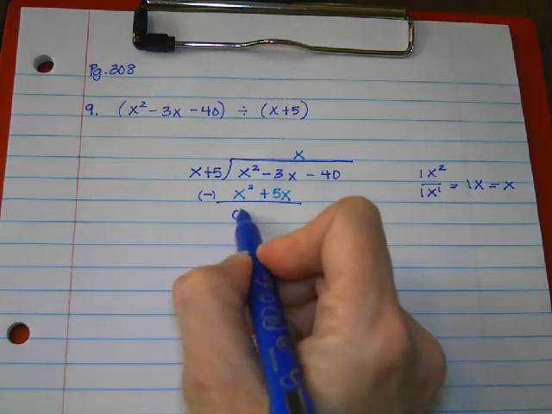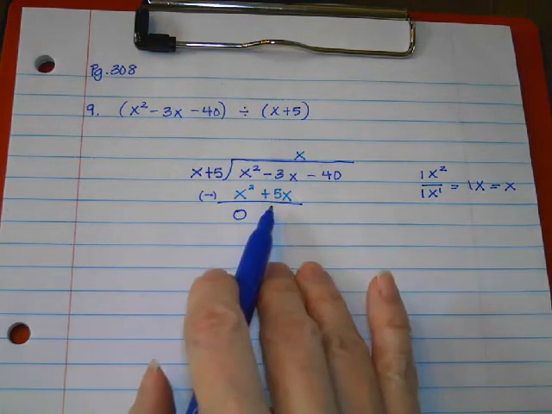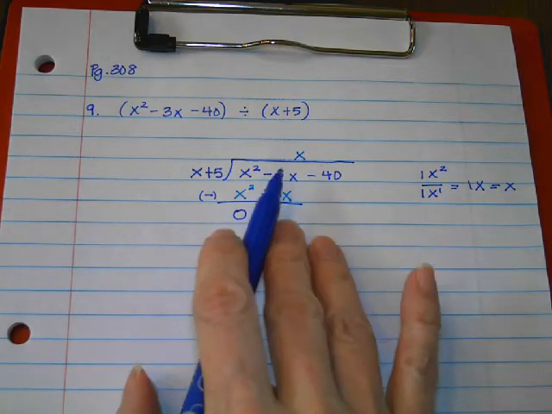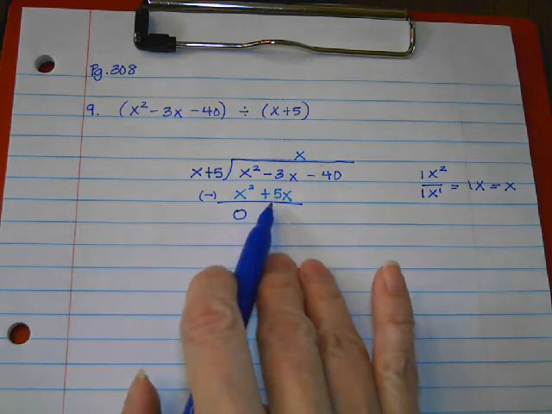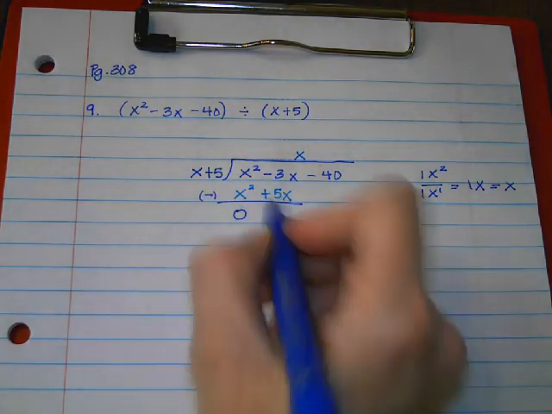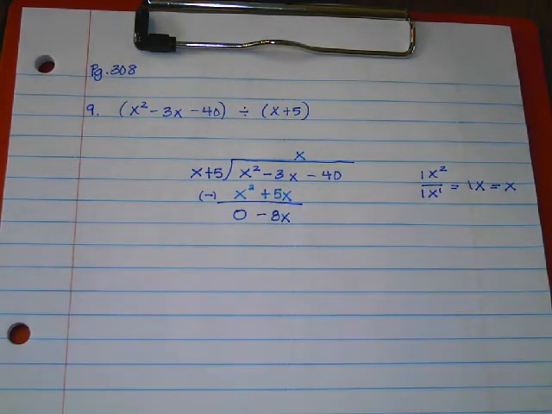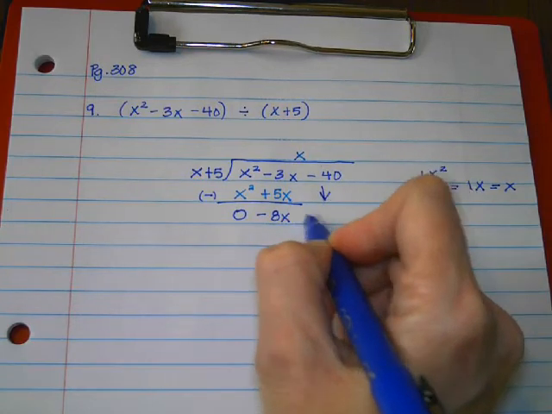If you need to put the 0, you go ahead and put the 0. Now remember, make sure this is not positive 2x. It's not negative 3 plus 5. It's negative 3 minus 5. So negative 3, take away 5 more, is a negative 8x. So it's important that, again, you subtract all columns. Otherwise, you will get the wrong answer. So the next thing we do is we bring down this negative 40.